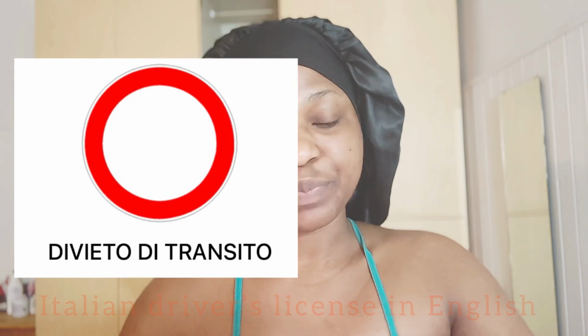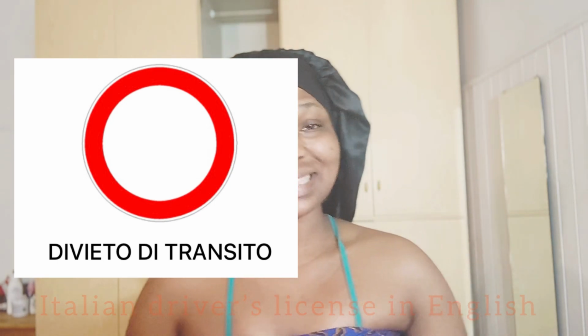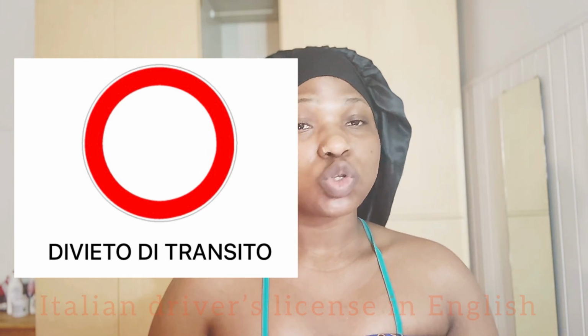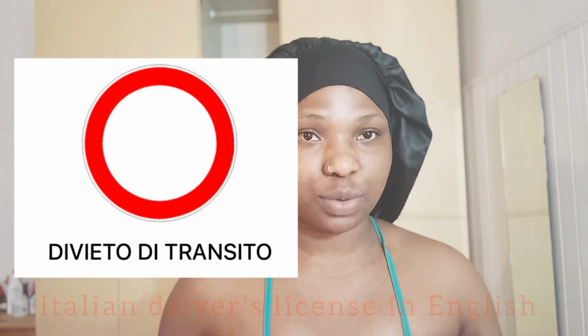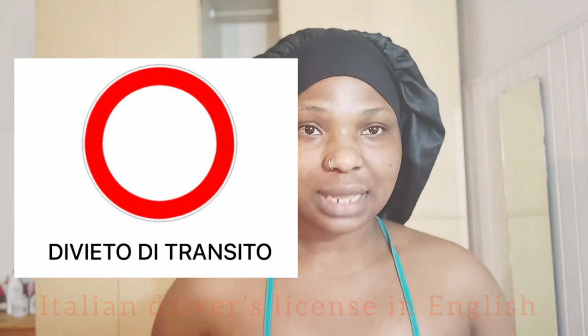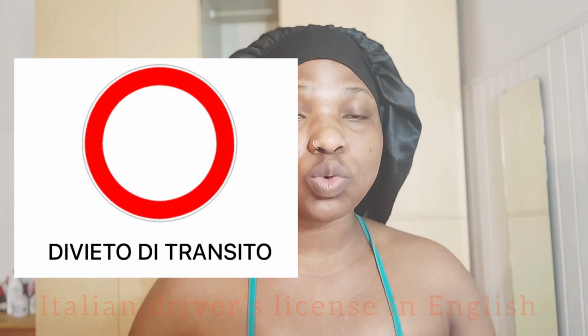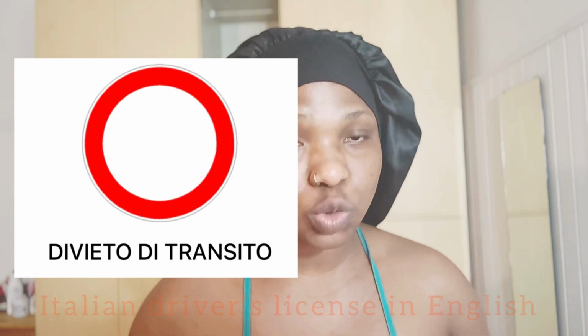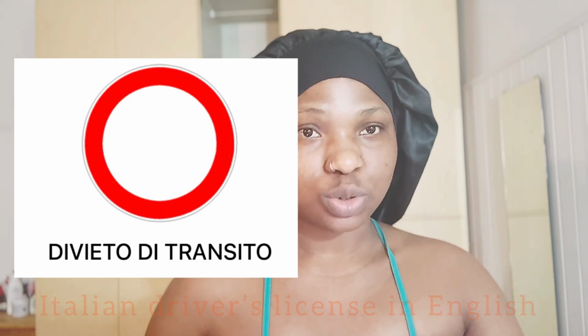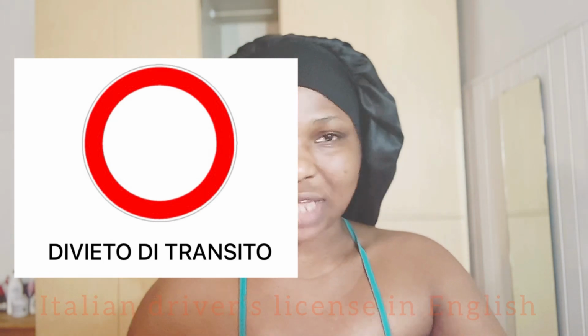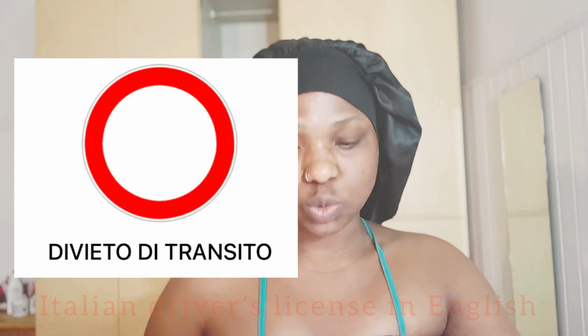I'll start with the first signal, which is divieto di transito. This signal forbids you to go in or out of a road. If you see it on a road, it is telling you to avoid that road. You cannot go in, you cannot go out. Once you see it, use another road.